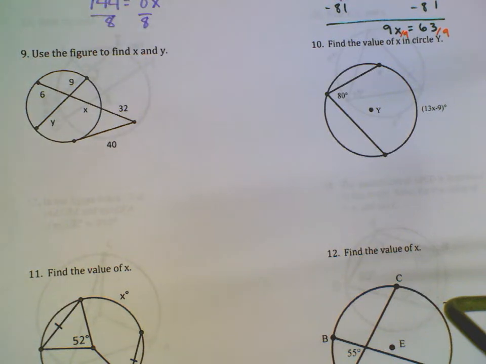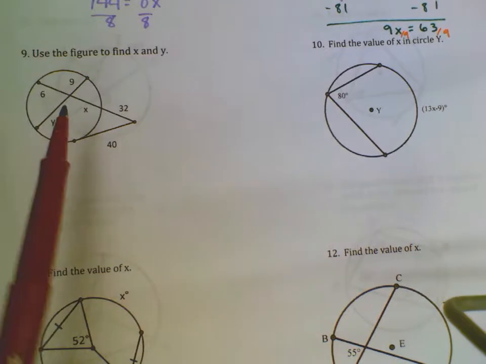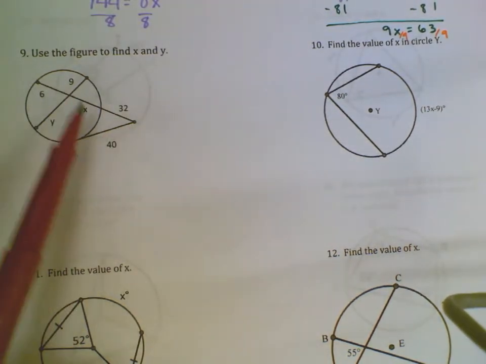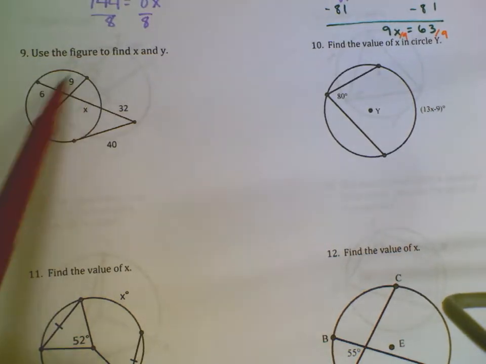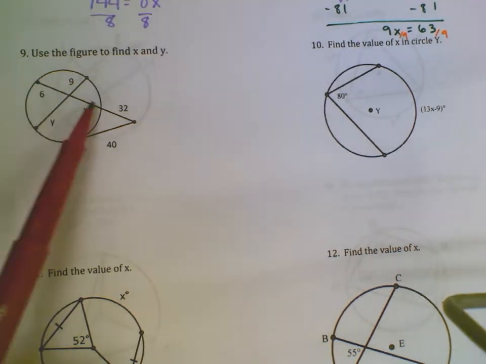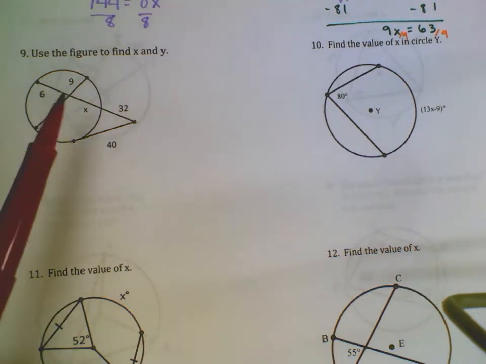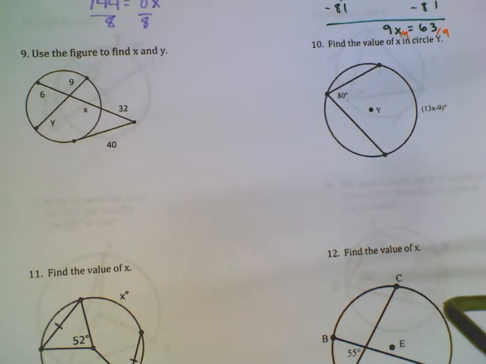So number 9 is probably the hardest problem that's going to be on this study guide. Make sure you know how to do these kinds of problems, but first we can see that this would be an OW situation, and here we have a POP. So if I were to try to do POP, that would be 6 times x equals 9 times y. We would have two variables going on at the same time. You can't try to solve when you have two variables.